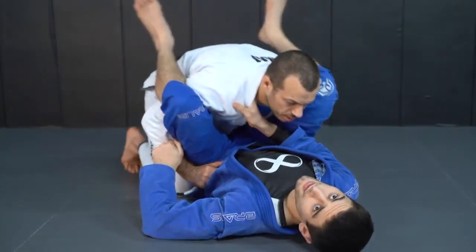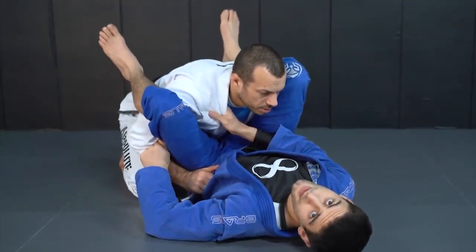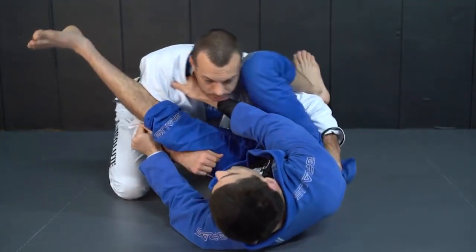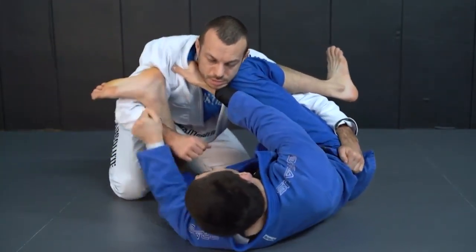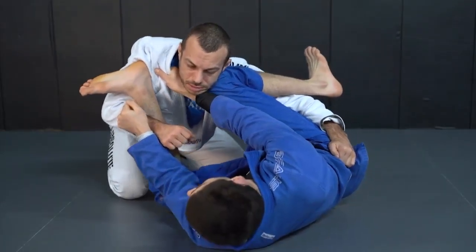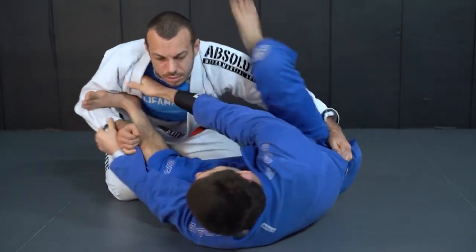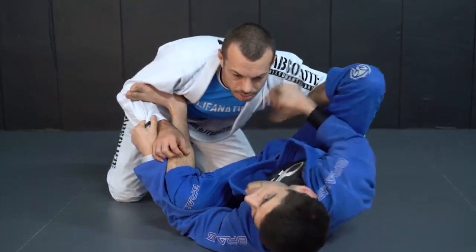Another thing I could use is a knee shield to frame. So I can start to hip out, use my top knee as a knee shield so that I can free my bottom leg, and then get my foot to the bicep and pummel my other leg back inside.